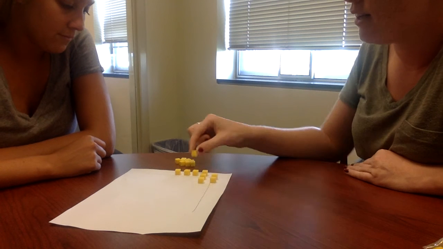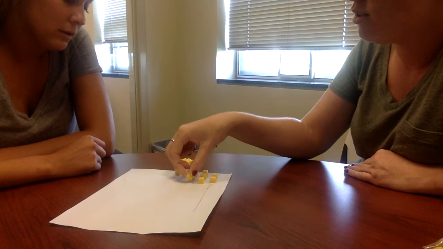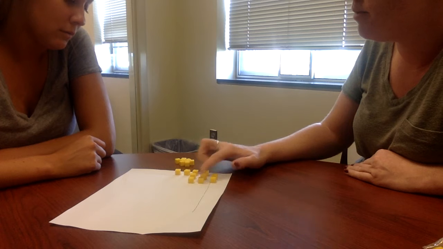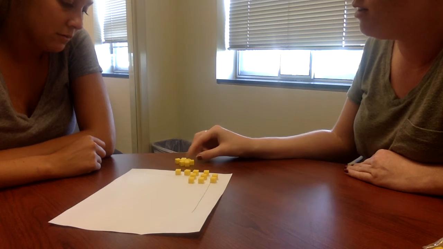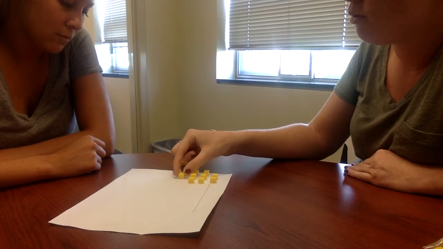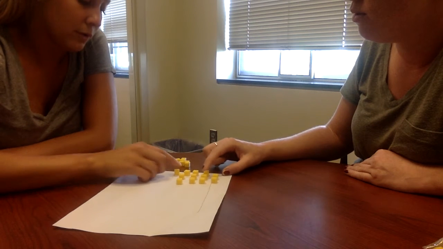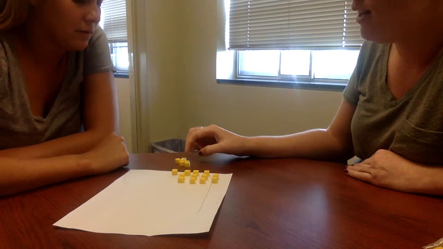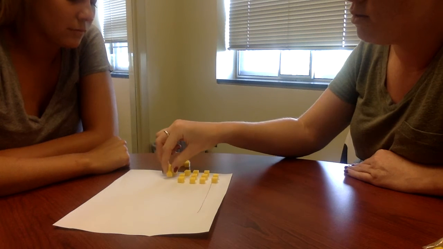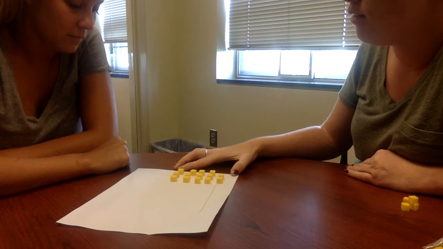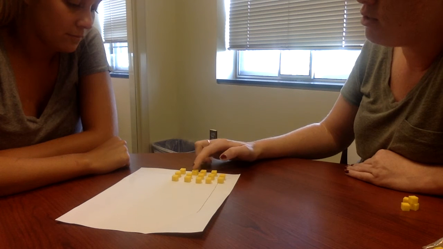Now count with me the second group. 1, 2. So now we have how many groups of 2? 2 groups of 2, but we need to make 4 groups of 2. So I'm going to add another group. 1, 2. How many groups of 2 is this? 3 groups of 2. And now I'm going to add one more group of 2. 1, 2. So how many total groups of 2 do we have now? 4. 1, 2, 3, 4.